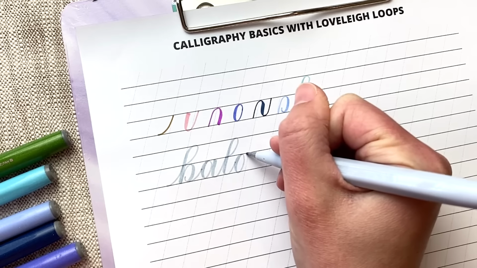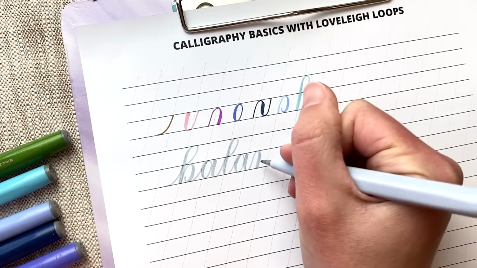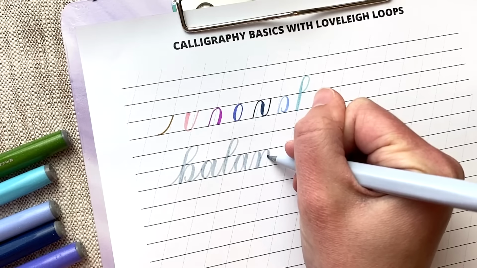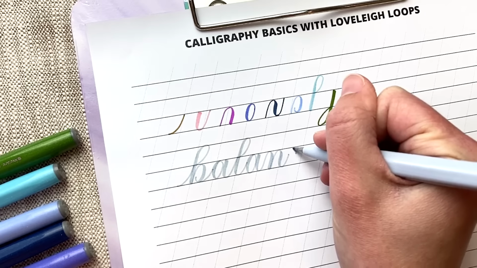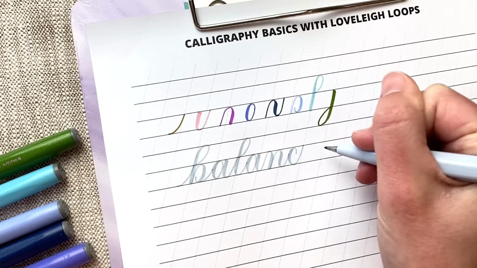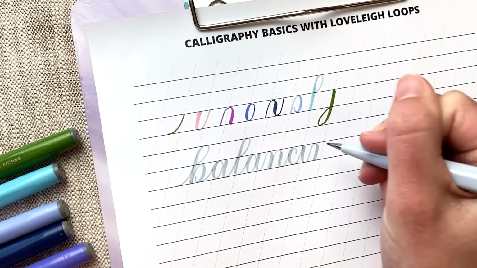So you'll notice I'm lifting my pen a lot. Even though it looks like the letters are connected, calligraphy is not the same as cursive where you keep your pen on the page. Calligraphy requires lots of pen lifts, and those pen lifts coincide with our basic strokes.